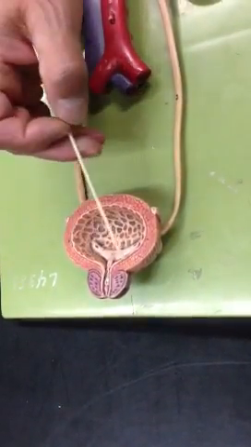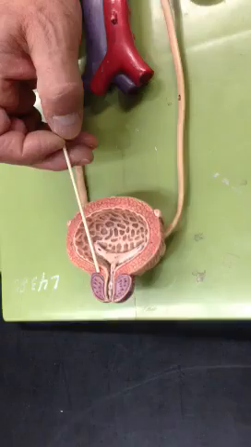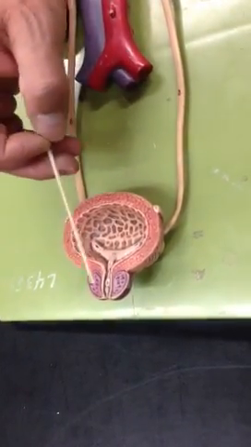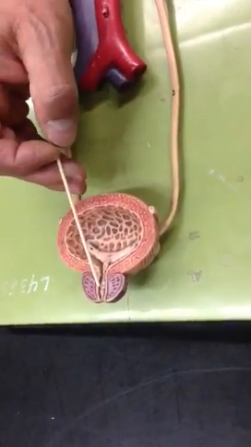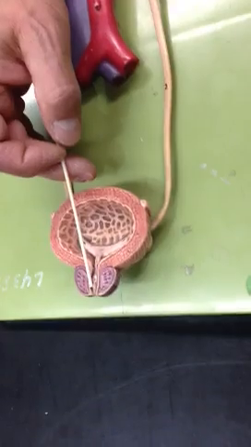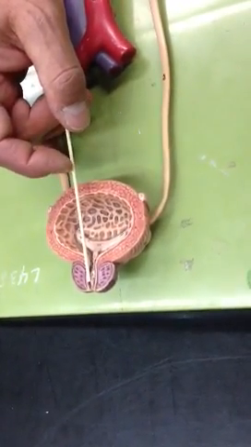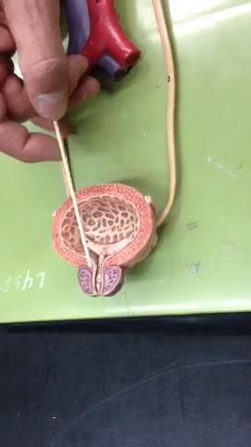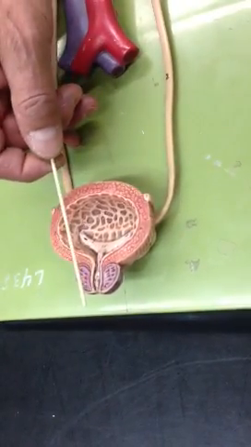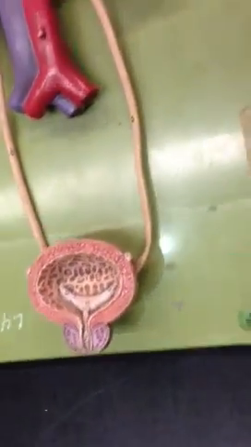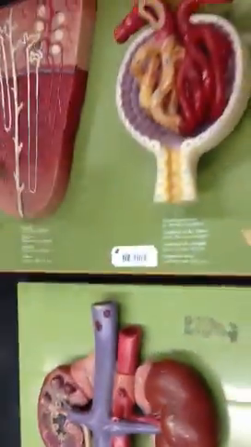Now at the base of the bladder you have an internal sphincter muscle, and this is the male model, so beneath it you have the prostate. This is the prostatic urethra. When we look at the reproductive models, we'll continue on in both male and female from the internal sphincter to the external sphincter, where urine exits the body by way of the urethra.